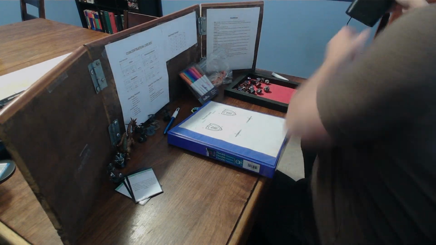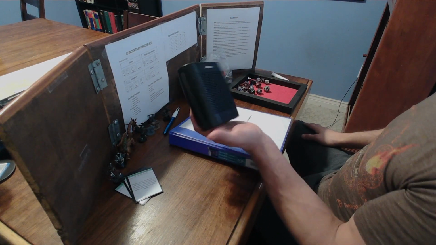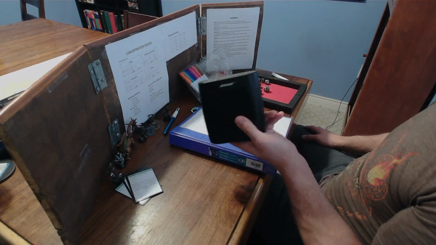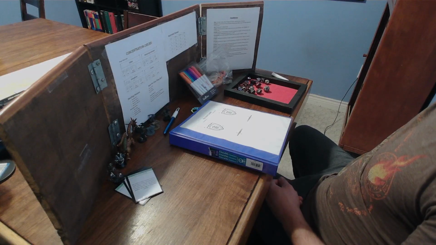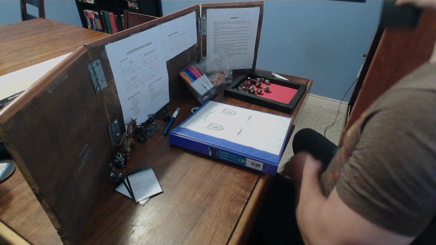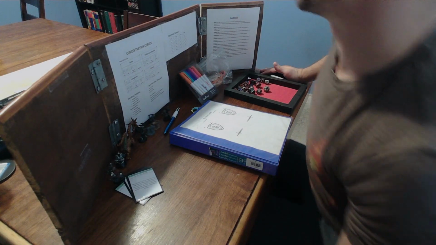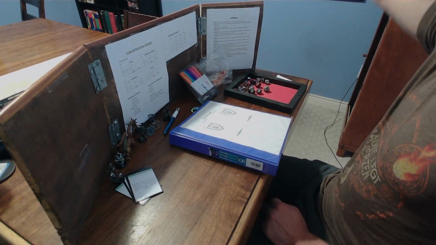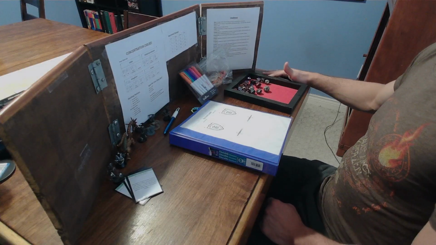I also keep a super old Bose Bluetooth sound speaker that just sits over in the corner. And as I said earlier, I just control it with my phone through Bluetooth. On Spotify, I have a couple different curated playlists, and that's everything there.